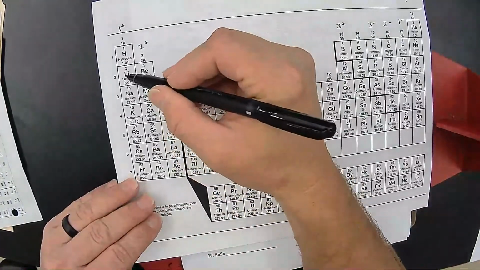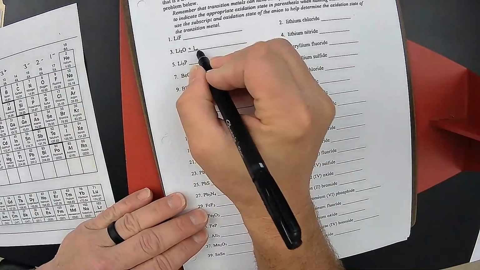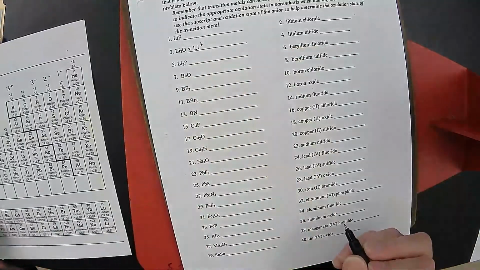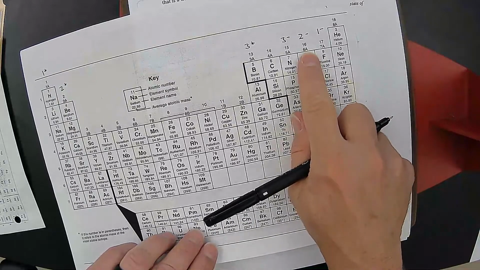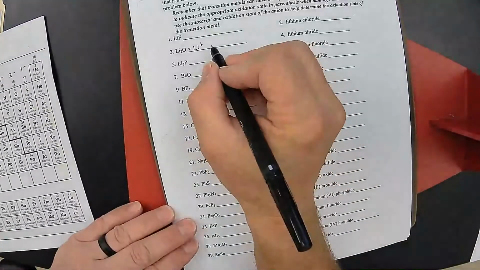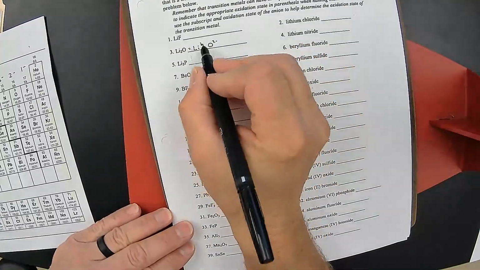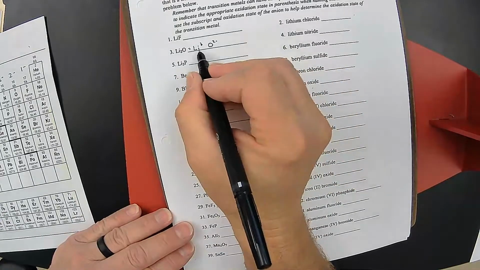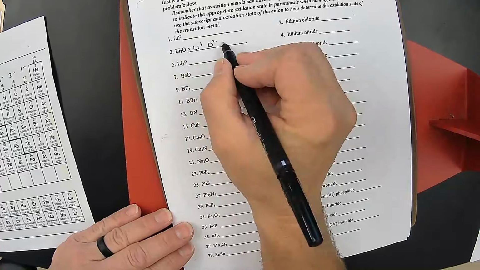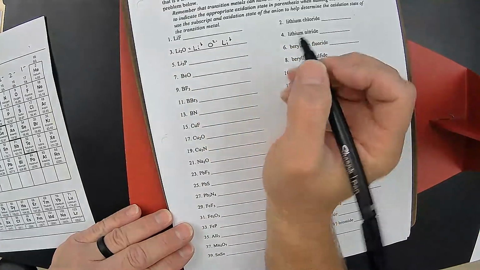Li2O. When we look up Li on the periodic table, it's in column 1A. 1A means that Li is a 1 plus charge. O is in column 6A, so it is a 2 minus charge. So we have an Li plus and an O2 minus, and that is the reason why we need another Li so that we have 2 pluses to match the 2 minus.